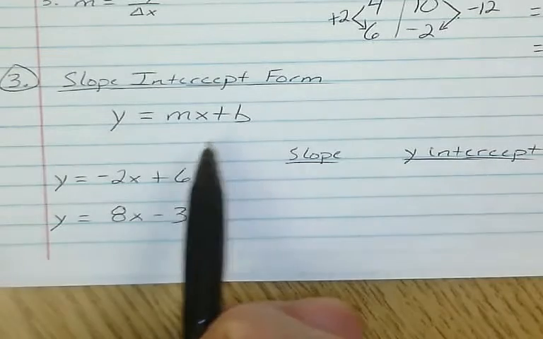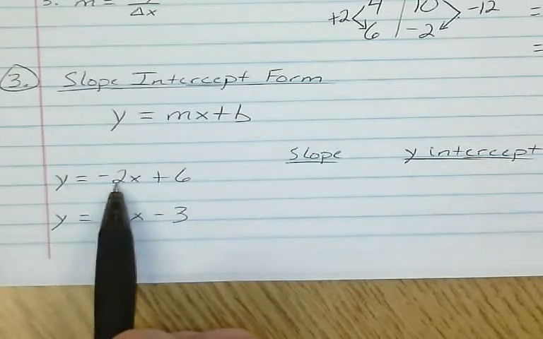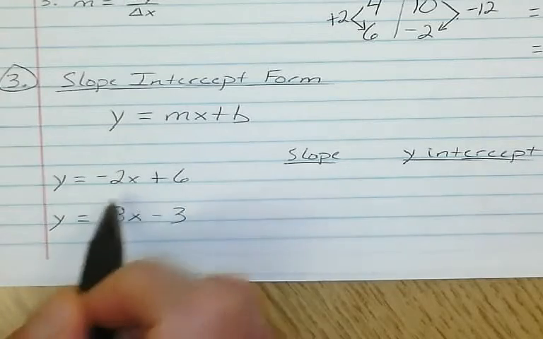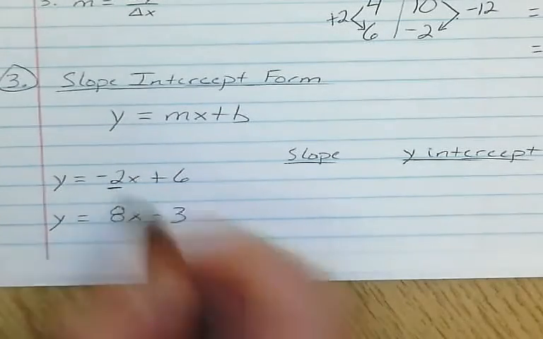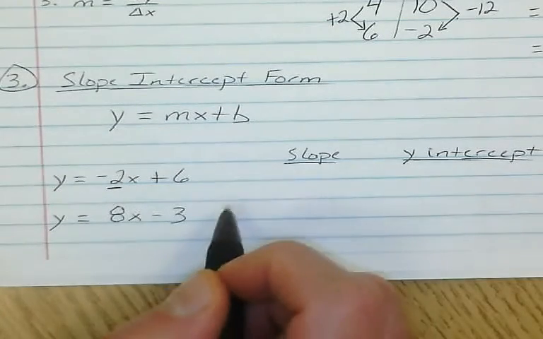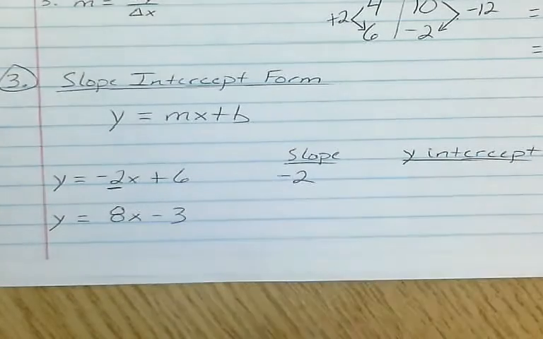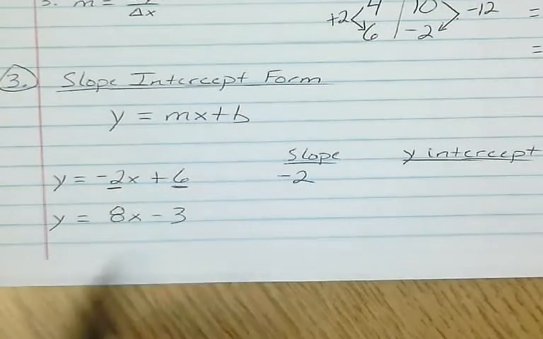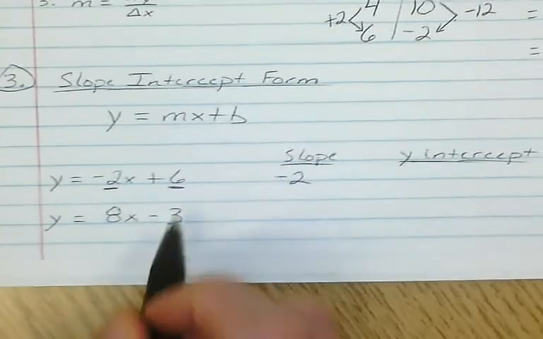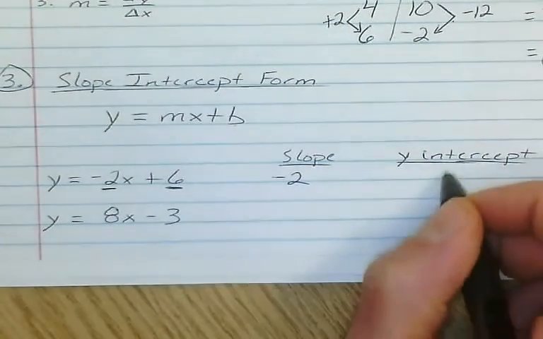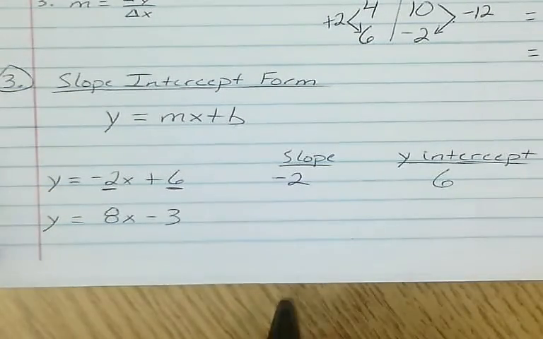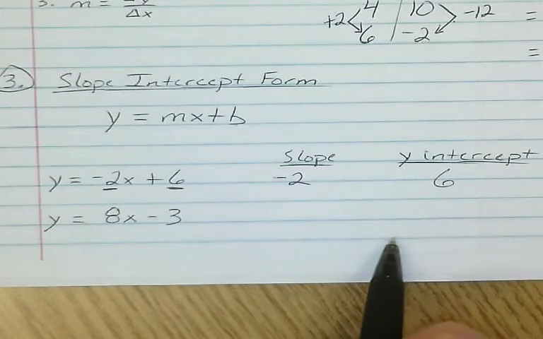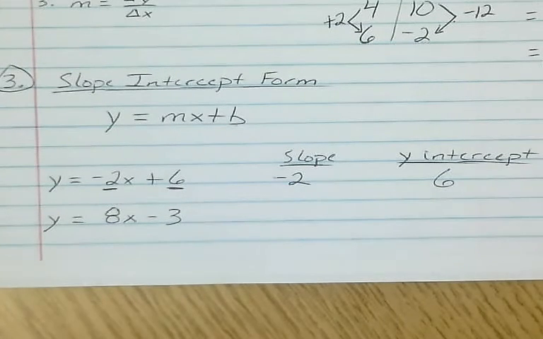If you get an equation like y equals -2x plus 6, this is in slope-intercept form. The number attached to the x is your slope. So the slope for this line is -2. The y-intercept is the number being added or subtracted. That's your b value. So the y-intercept in this case is 6. So if you can envision this, this is a line with a negative slope of 2, a y-intercept of 6. And we'll get more into graphing next week.